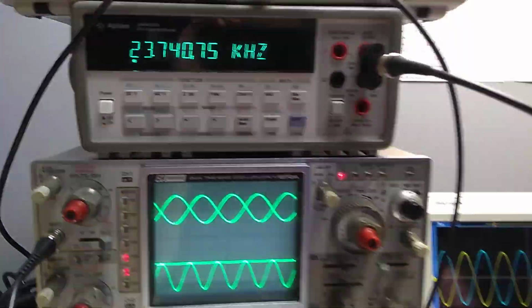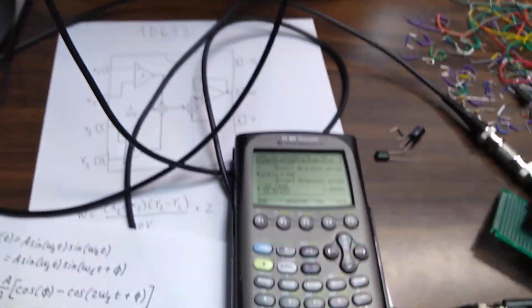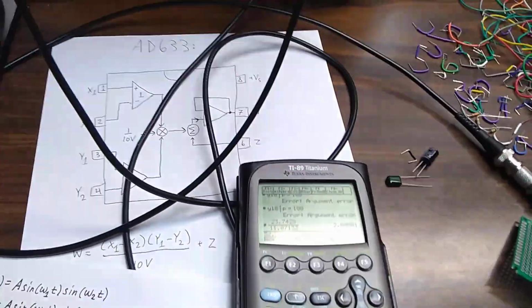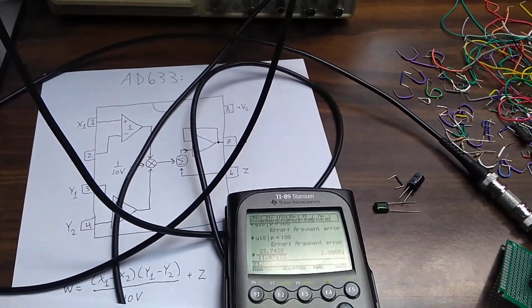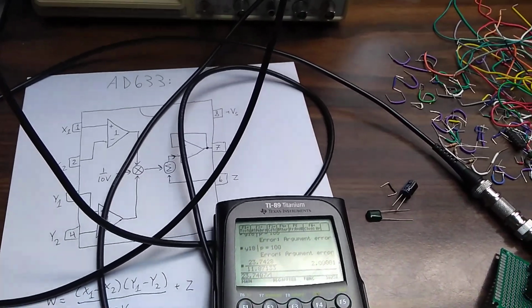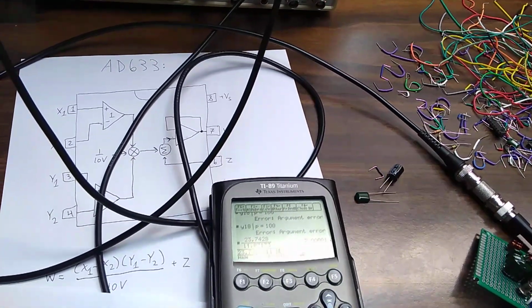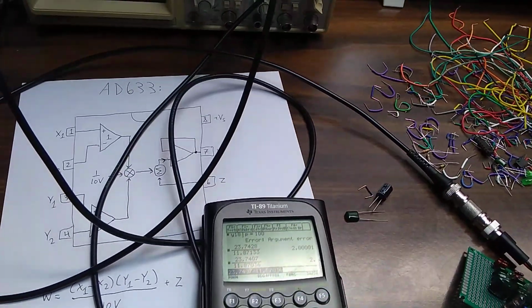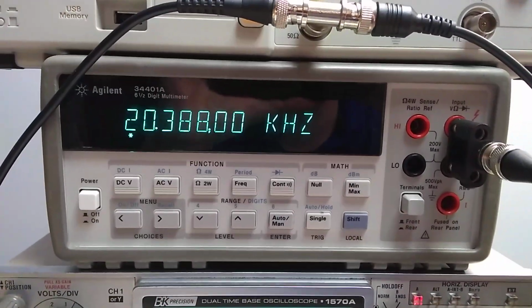So let's pull out the calculator. Here we have 23.74070 divided by 11.87036. Wow, that's exactly 2.